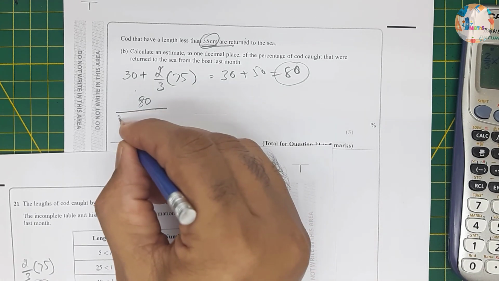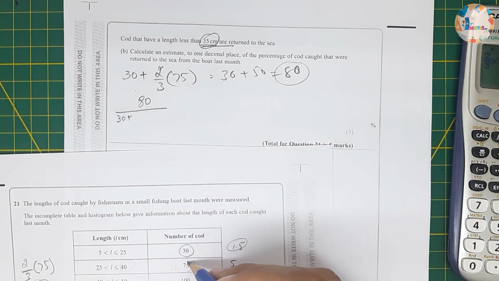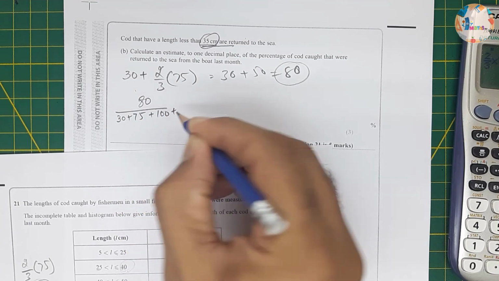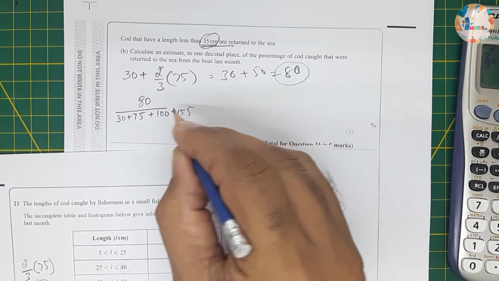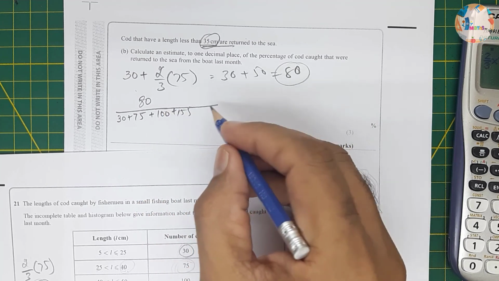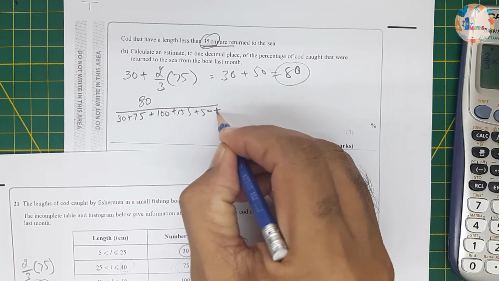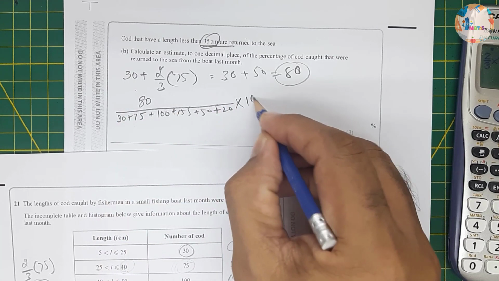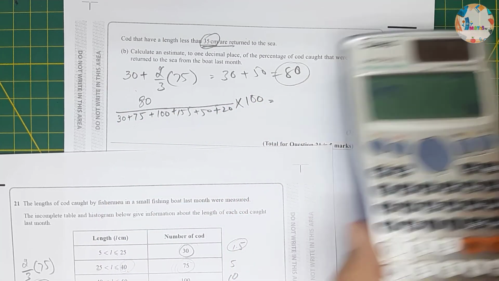So we'll be adding 30 plus 75 plus 100 plus 155 plus 50 plus 20. So this much, multiply by 100. This is how we'll calculate the percentage.